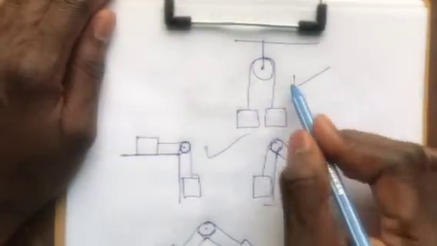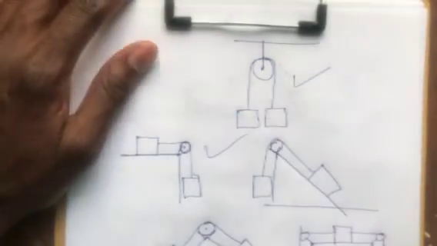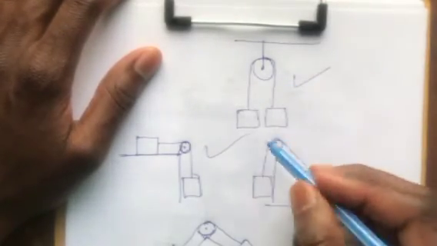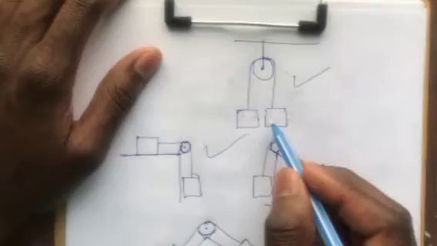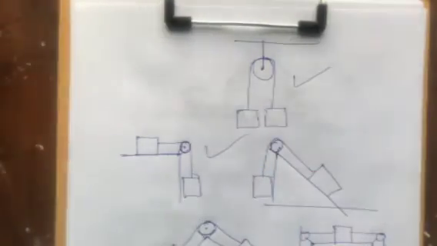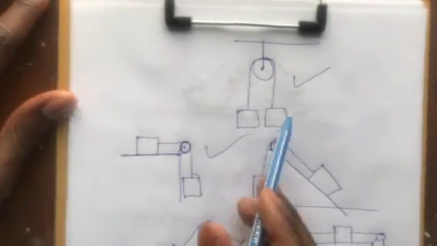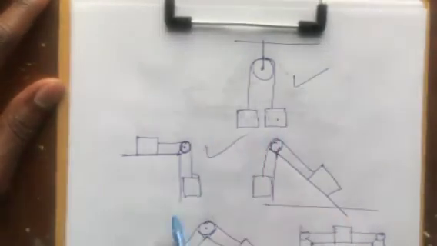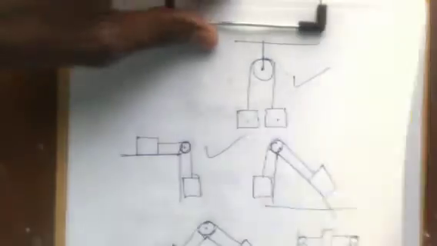Okay, what are you supposed to understand here? What you're going to understand the most is, for this system to be said to be accelerating, it depends on what masses you are having. If the mass of this one is greater than this one, automatically this mass is going to make the entire system move.